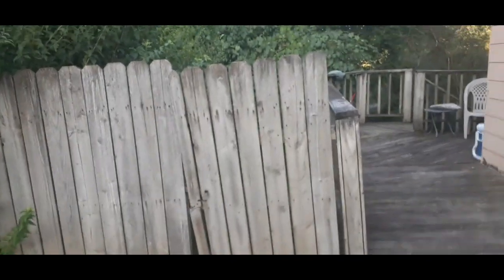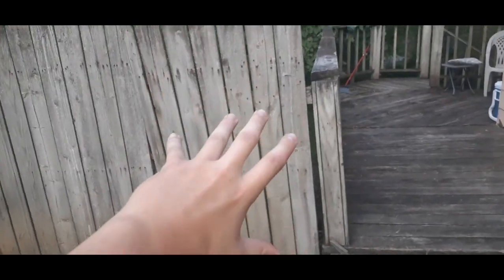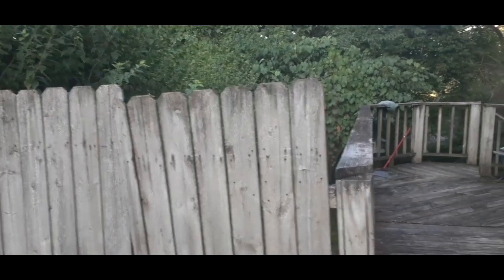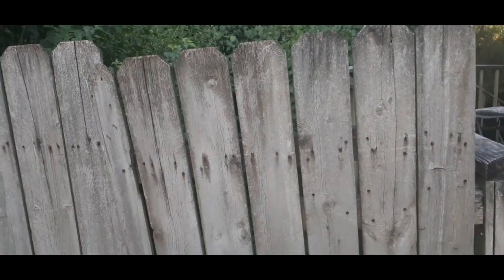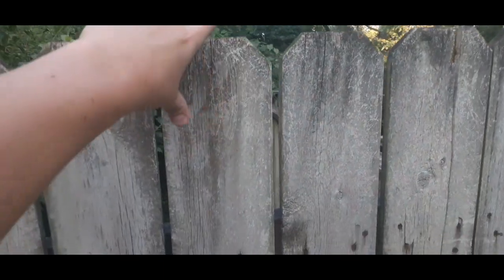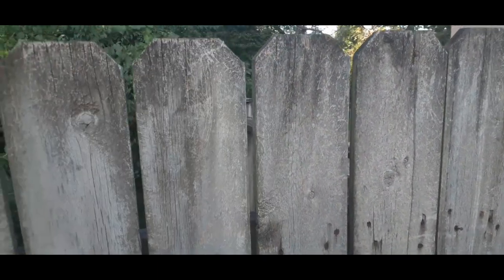Maybe we'll start right here at the entrance gate, like what I showed you in my other video. Like I said, I'm going to be putting a black cloth on the entrance gate, and a little bit of plastic chain right here that will go on the entrance gate.